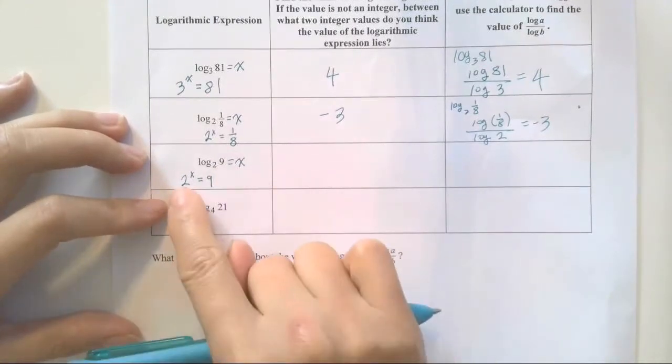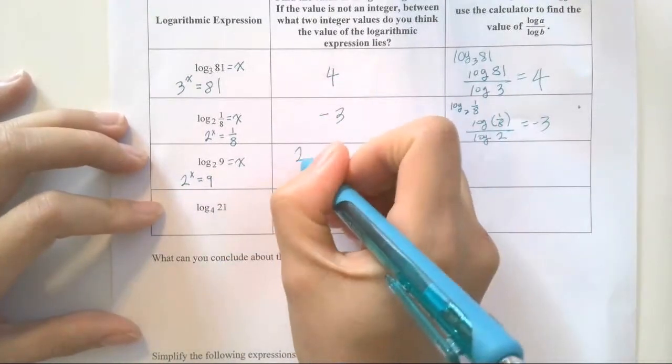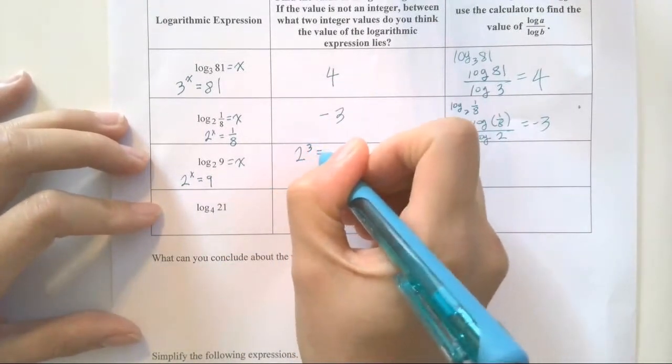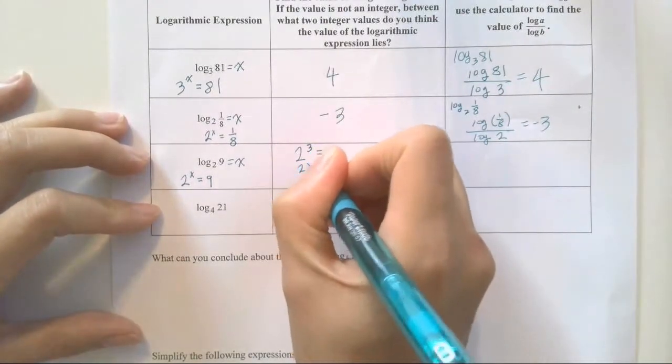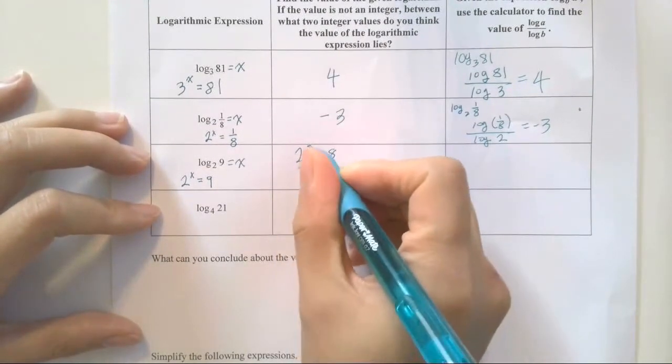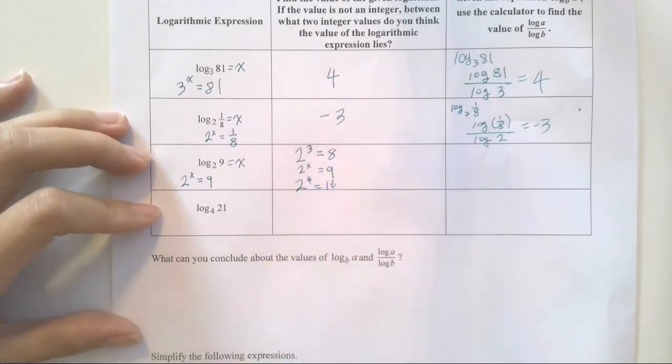Good? All right. So 2 to the what power gives me a number that's less than 9? 2 cubed gives me 8, doesn't it? And 2 to the x power gives me 9. And what's 1 bigger than 3? 4. So 2 to the 4th power gives me 16.